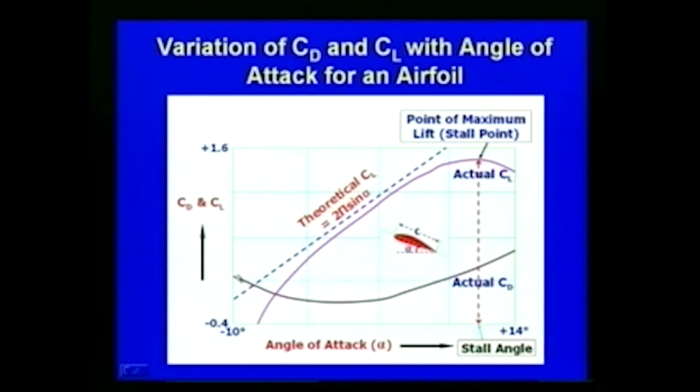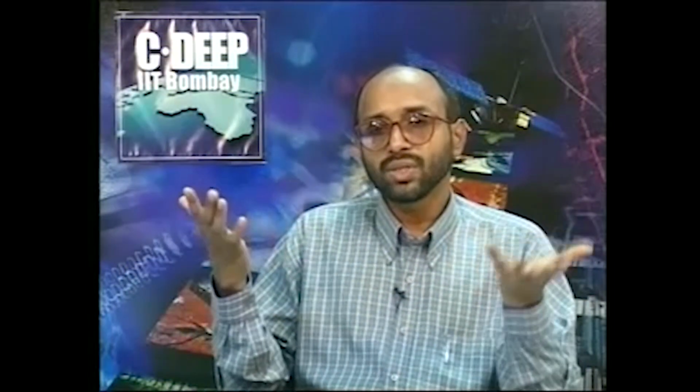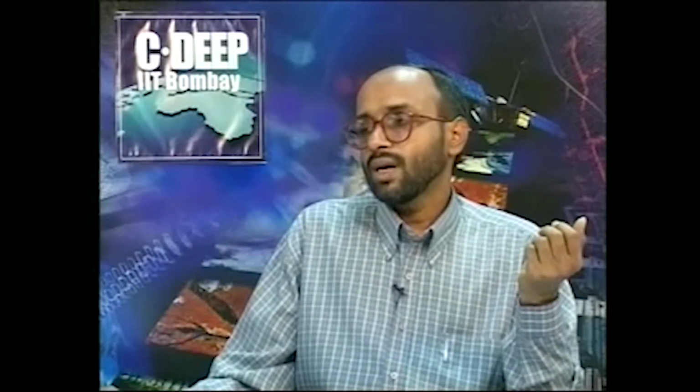Similarly, the drag coefficient goes like this. This plot we can obtain through various experiments by placing the airfoil at different angles, and then we can plot the coefficient of drag and coefficient of lift.